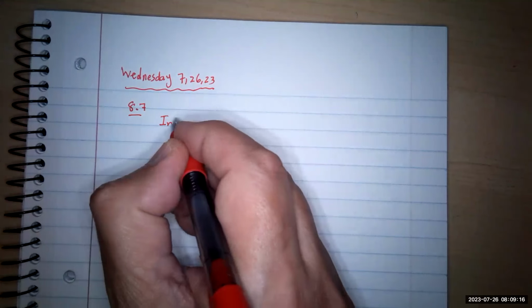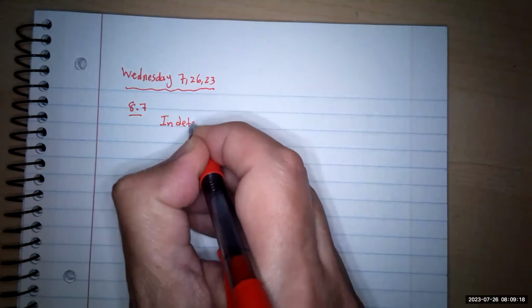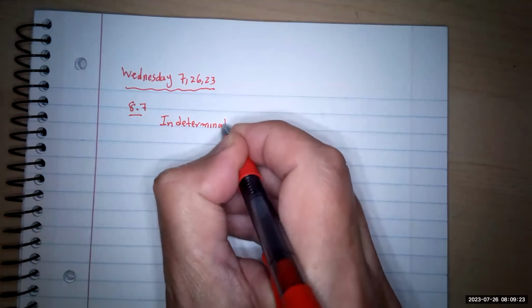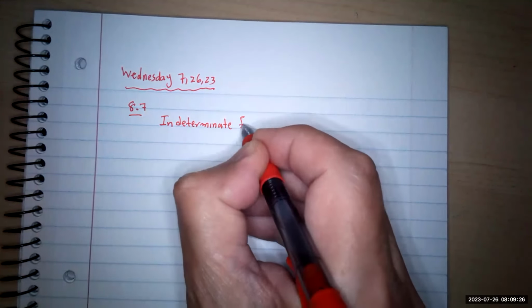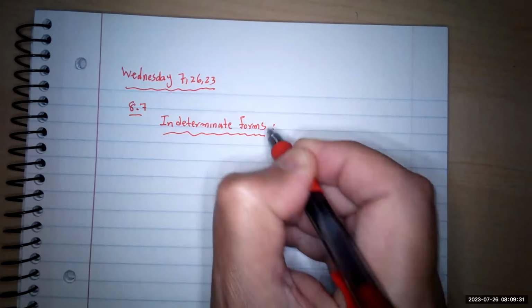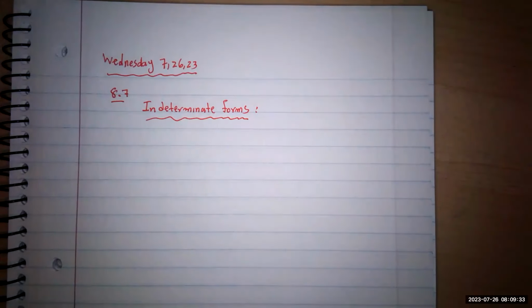So what are indeterminate forms? It's a special method for finding the limits of functions. What does that expression mean? It means you are finding the limit of a function, mostly a rational function, and you arrive at 0 over 0. Remember 0 over 0? We did it at the beginning of the course.